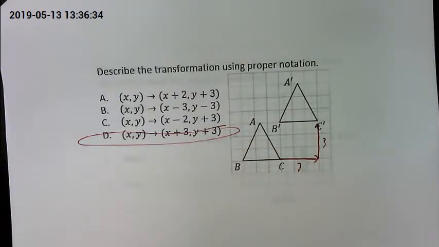Now, if you got it wrong because you forgot which one was the image and pre-image, would you have picked the wrong answer? Yeah, you would pick B, and that's wrong. So again, make sure you remember, the pre-image is the one without the primes. The image is the one with the primes. All right.